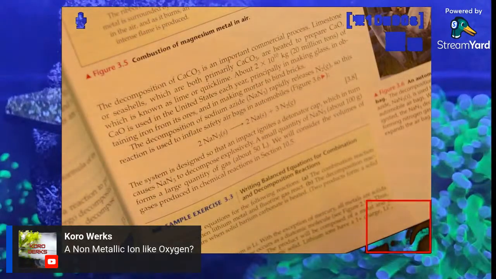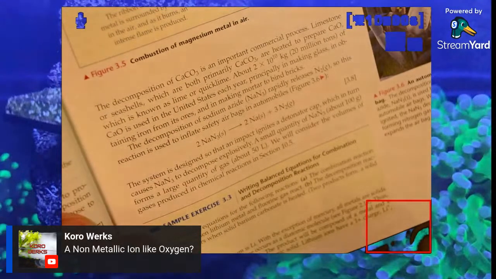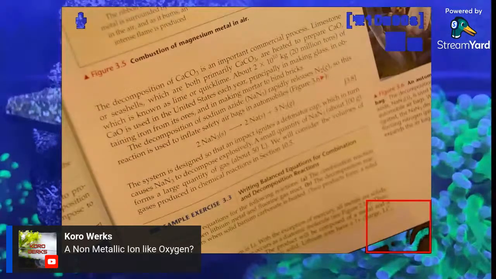So anyway, let's keep reading. Decomposition of calcium carbonate is an important chemical process. Limestone or seashells, which are both primarily calcium carbonate, are heated to prepare calcium oxide, CaO, which is known as lime or quicklime.